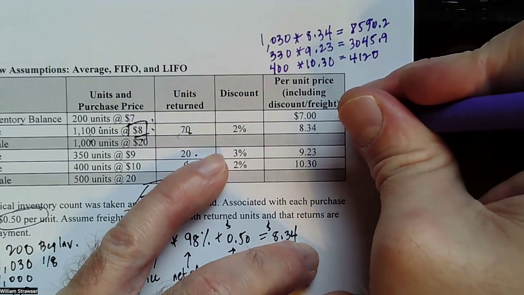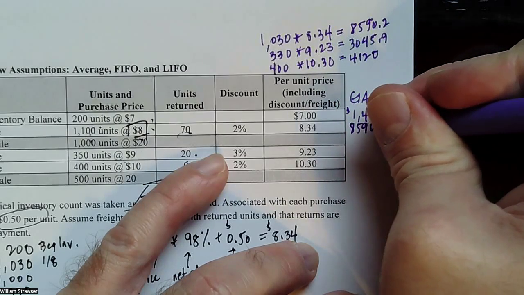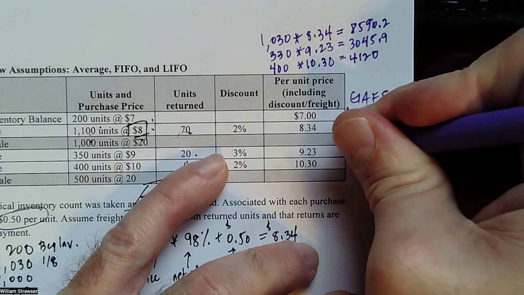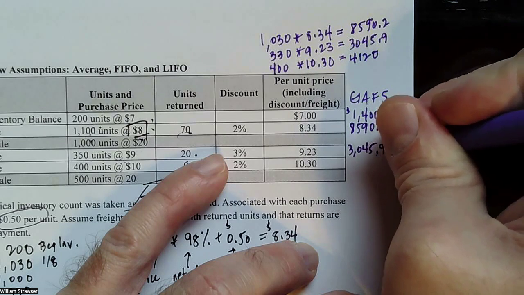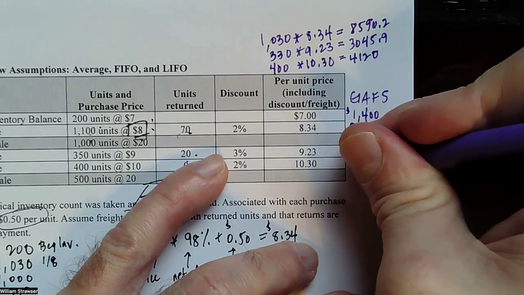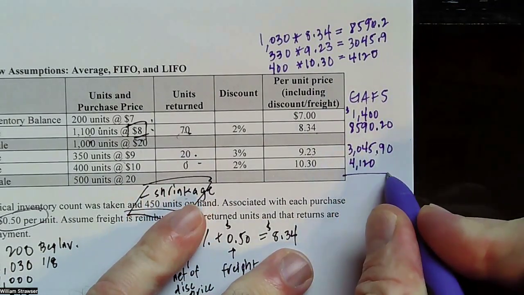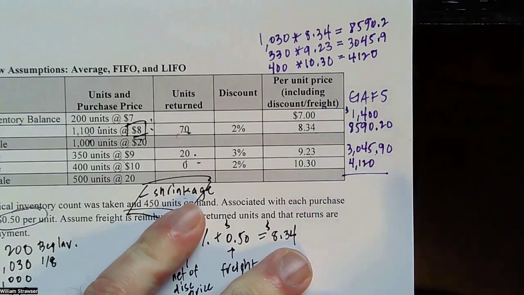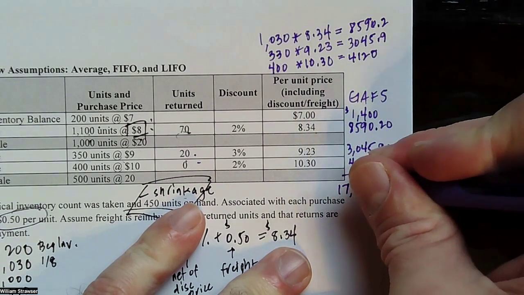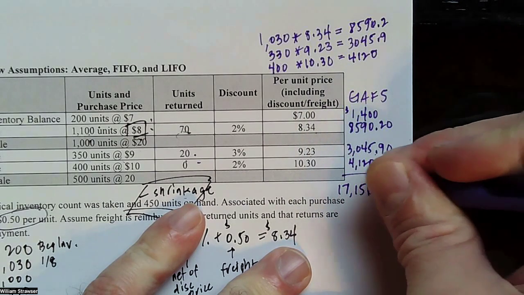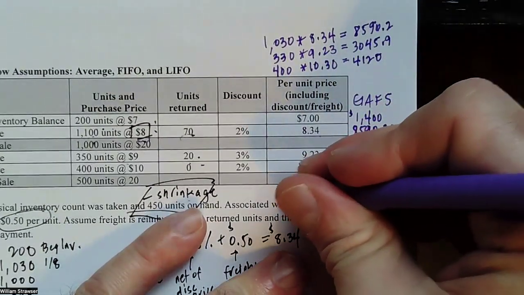So we're just going to go ahead and put these down here next to the layers that they're associated with. All right. And then we add them all up. And if we add all those up, we get $17,156.10. This is my goods available for sale.